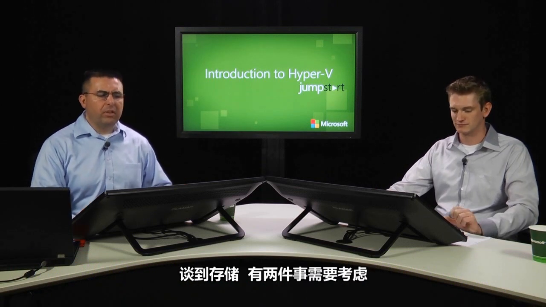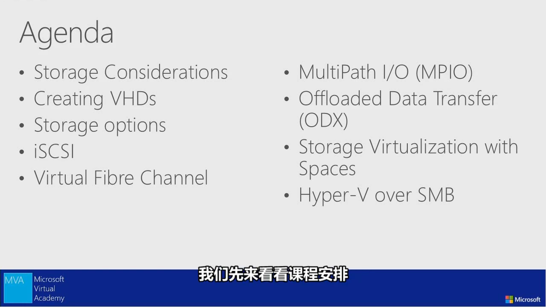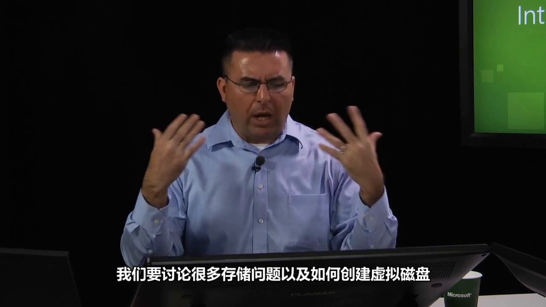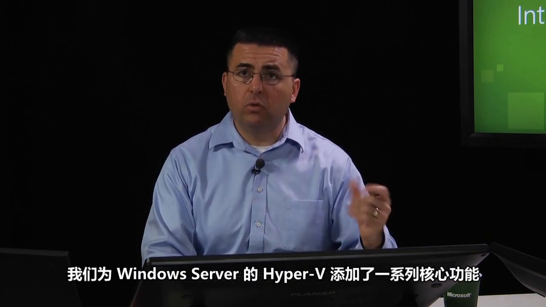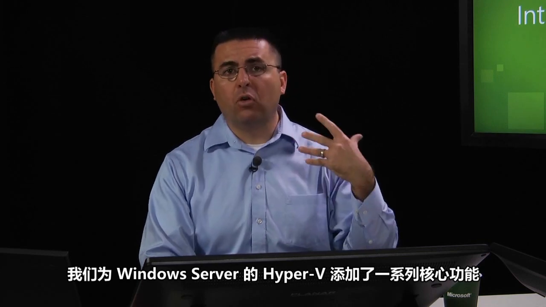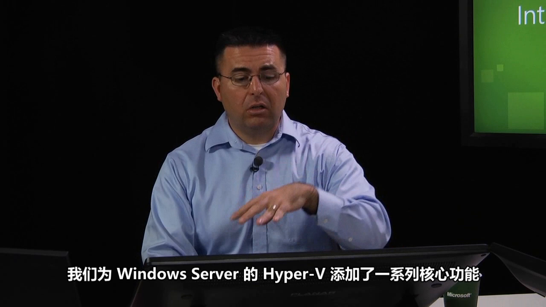So a couple of things to think about when it comes to storage and kind of the agenda for this discussion. A bunch of different storage considerations, as well as how to create virtual disks, the different types of options out there, iSCSI, virtual fiber channel, MPIO, ODX, a whole bunch of new capabilities that we've added to the core when it comes to both Windows Server, Hyper-V, and including the new Windows Server 2012 file server. There's a whole bunch of greatness happening on there, so we definitely want to get to that as well.